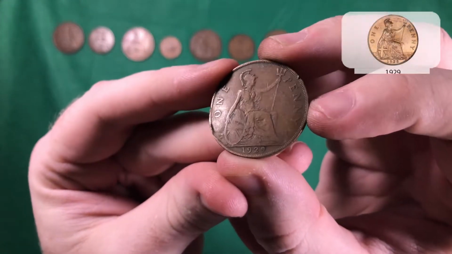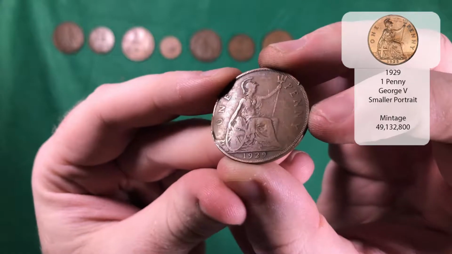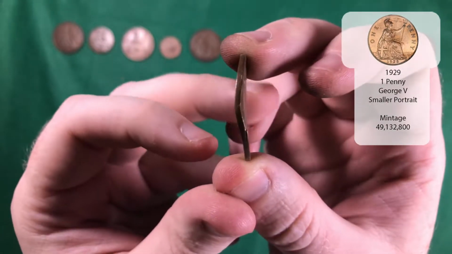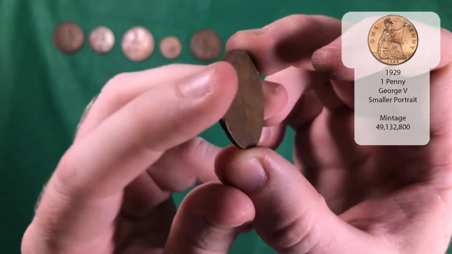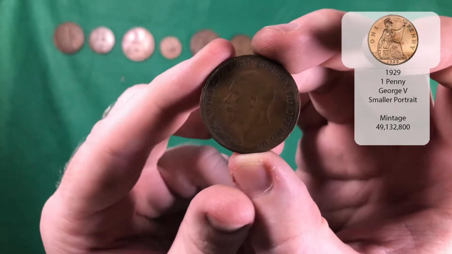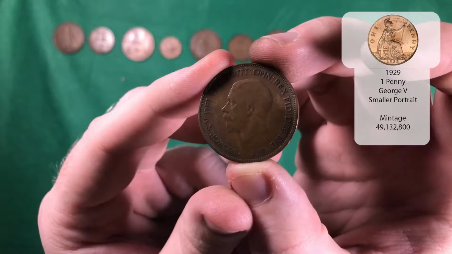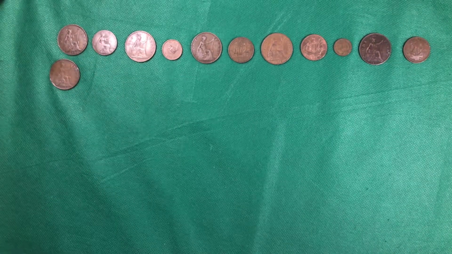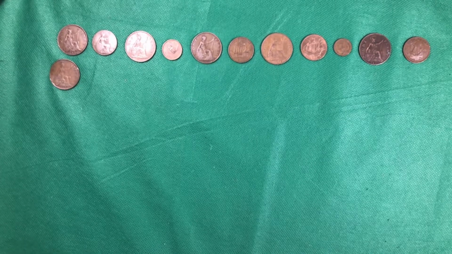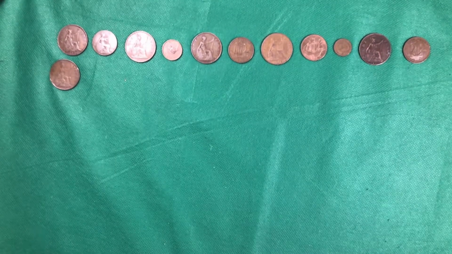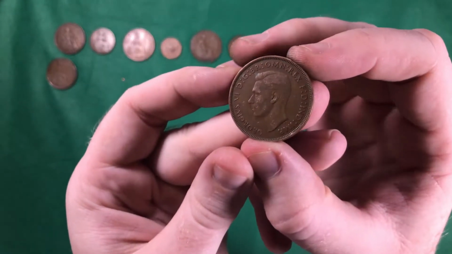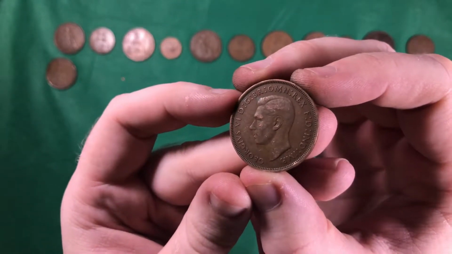Got another 1 penny from 1929. I think that's one we've already got, but it's also quite mangled as well. That's George V. And George VII.